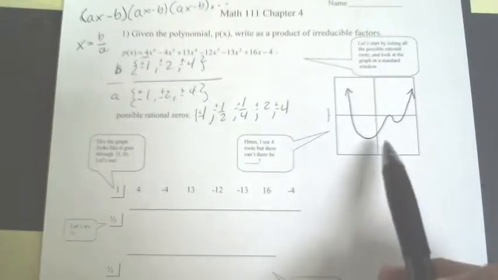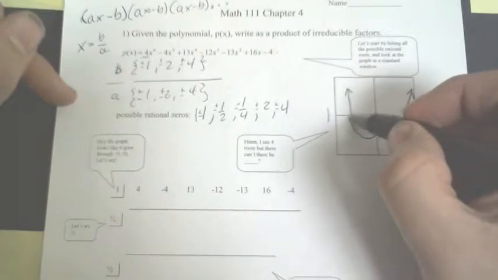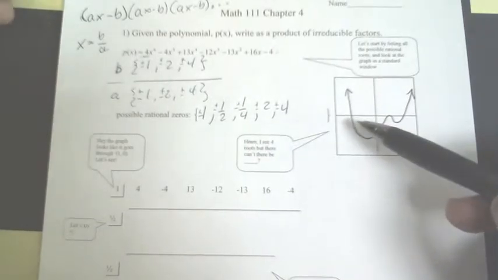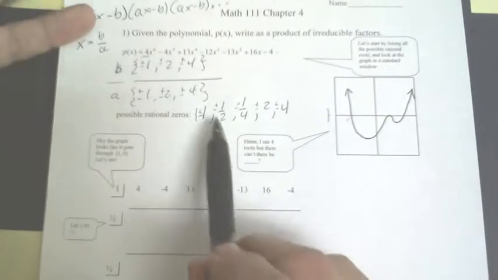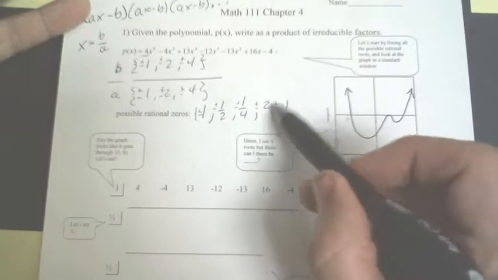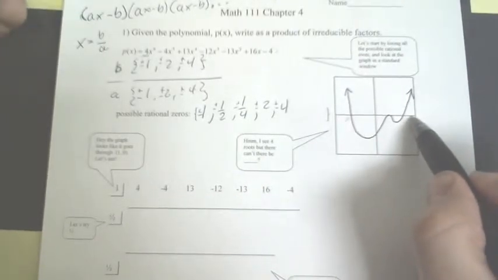Now, the nice thing about having both the graph and this list is, say we look at this graph and decide that, hey, this point looks like it's -3. Well, -3 is not on our list. So it can't be the rational number -3. It could be some weird irrational number that's close to -3, but it won't actually be -3 if it's not on this list. Also, if +4 is way out here, the graph doesn't pass through +4 way out here, so don't check it.